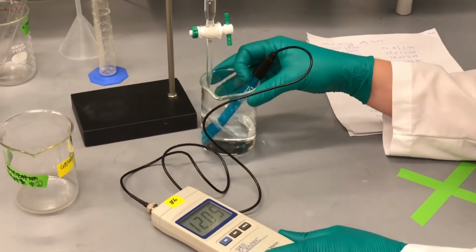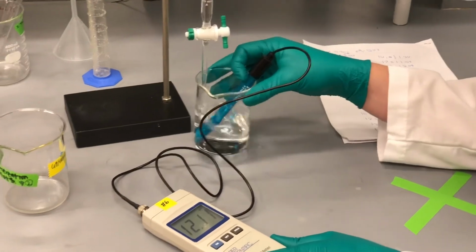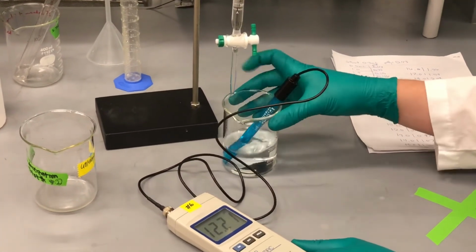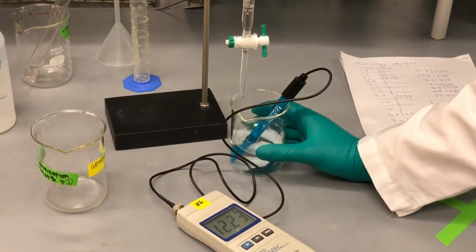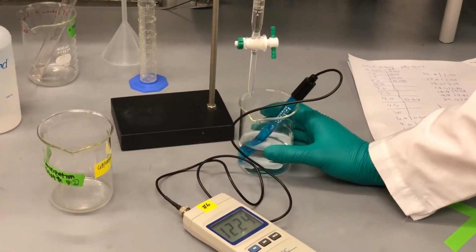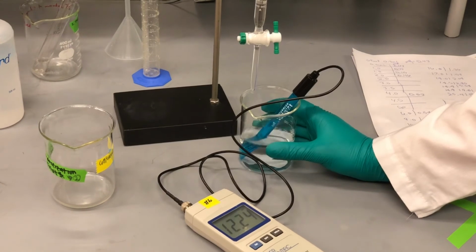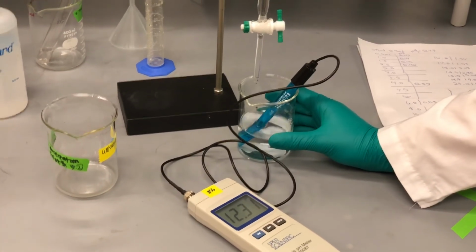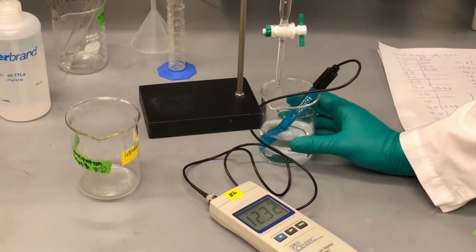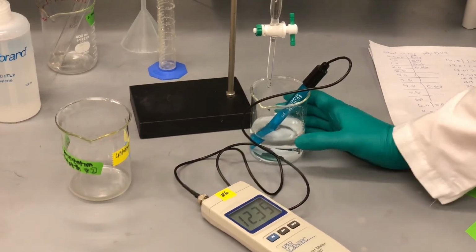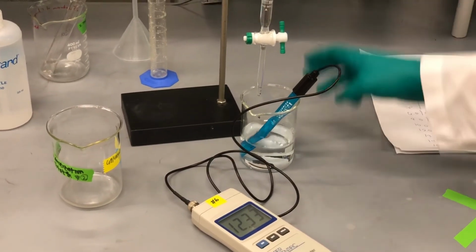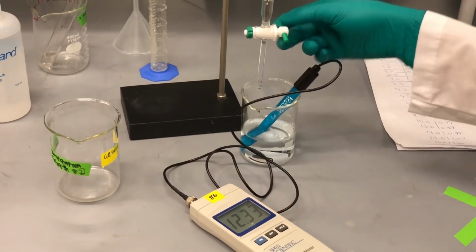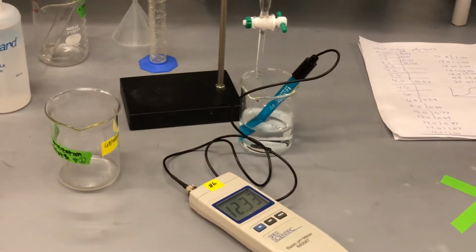I'm going to keep going after the equivalence point. 39.5, 40, 40.5. And we'll stop at 41. All right, that's our titration.